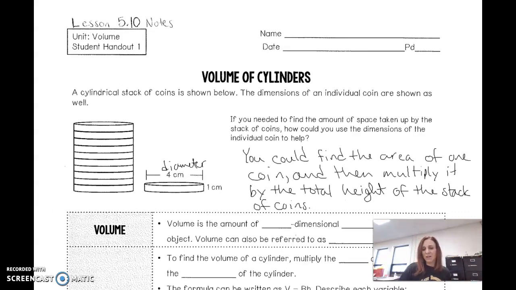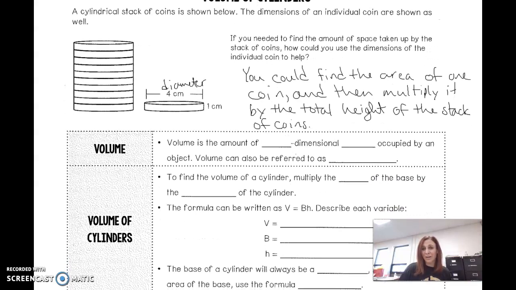Okay, so volume. When we talk about area, we talk about it being a two-dimensional thing, length times width, or whatever. That's a rectangle. Base times height divided by 2, that's a triangle, right? So it says the volume is the amount of three-dimensional space. Okay, so now when we talk about volume, we're moving into three-dimensional. Three-dimensional space occupied by an object. Volume can also be referred to as capacity, like I said earlier. What's the capacity? How much can fit in there? How much can it hold?